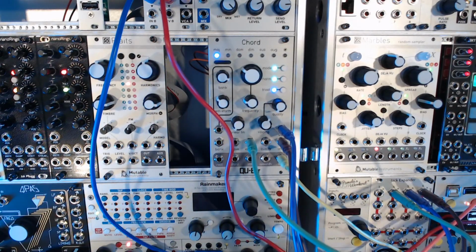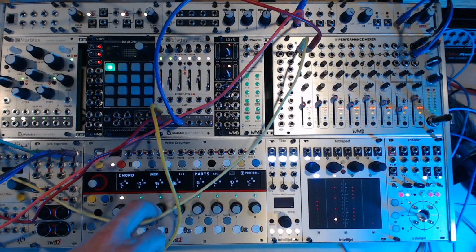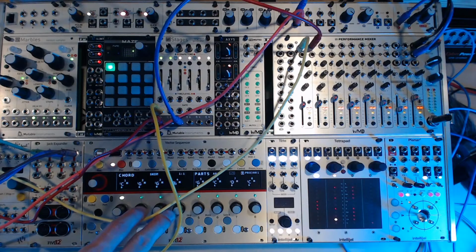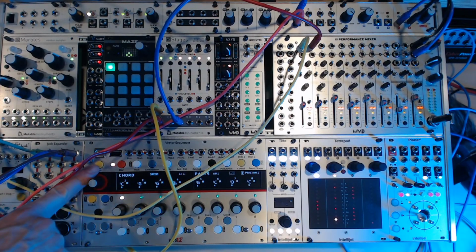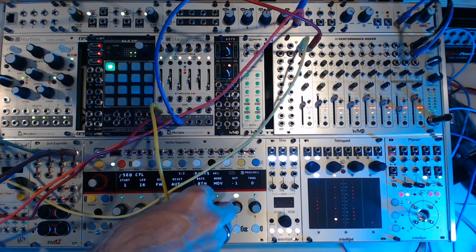So, supposedly, if we run this now, so I got this weird sequence of C major, G major, G major, B flat major, a couple of other things. Let's see what this does. Whoa, let's not do that fast.